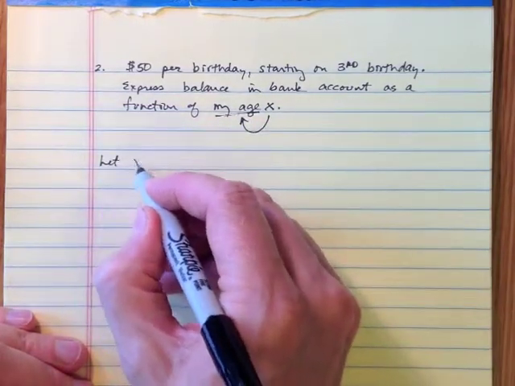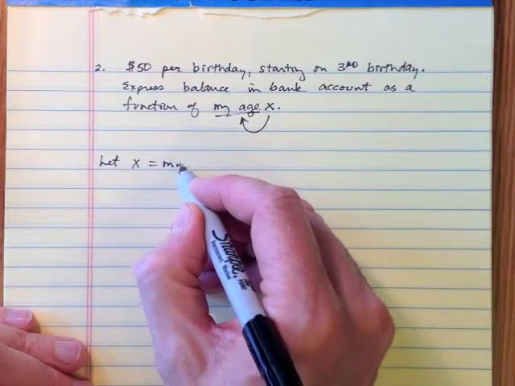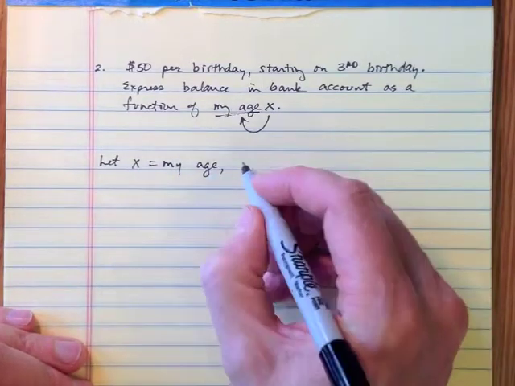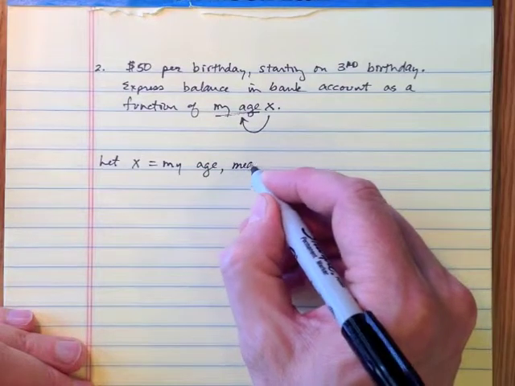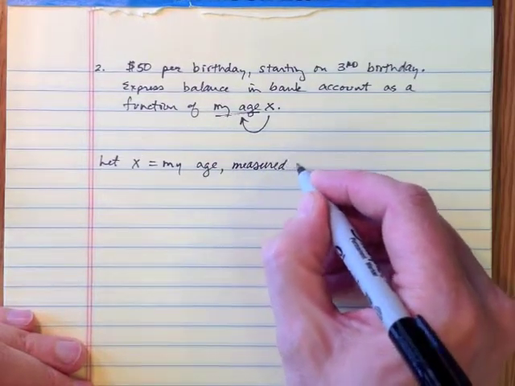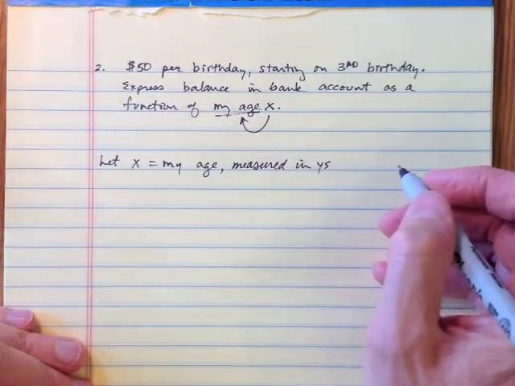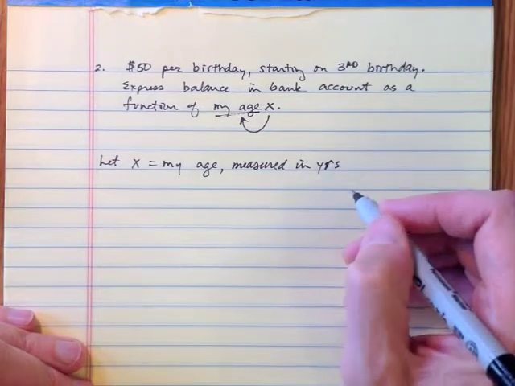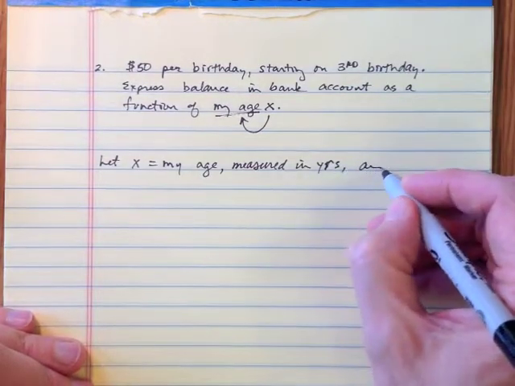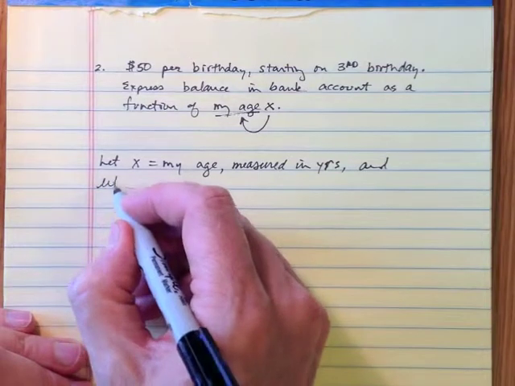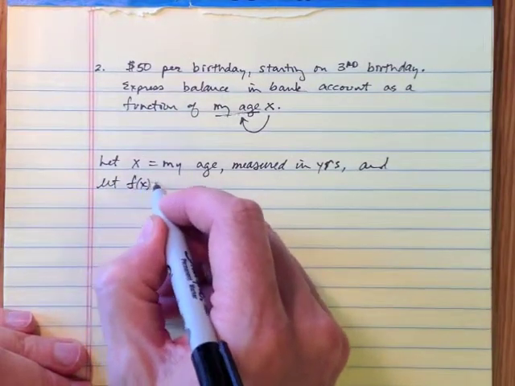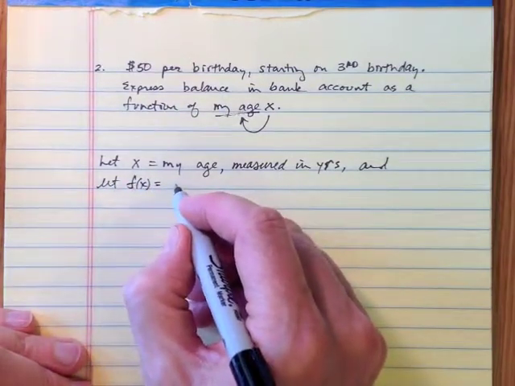So okay, I'm going to let x equal my age. Never hurts to mention units. Sometimes it's really handy, so I'll do it measured in years. And let's let f of x equal the balance to my account.